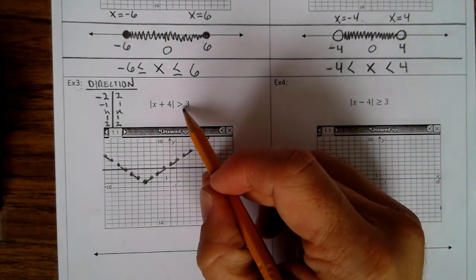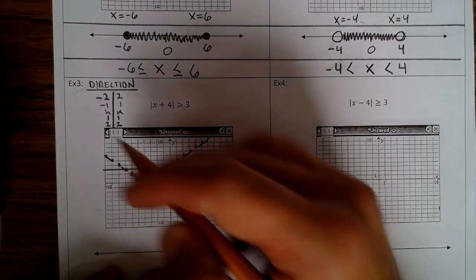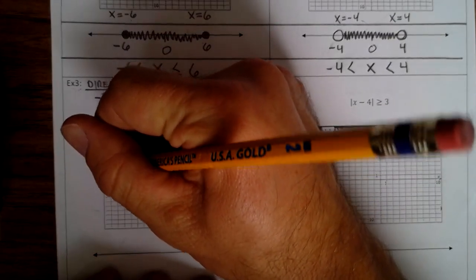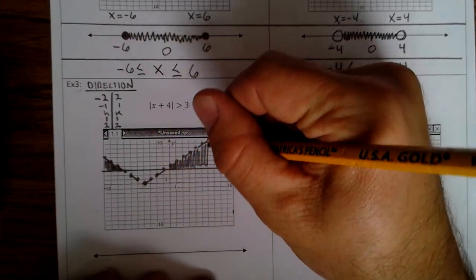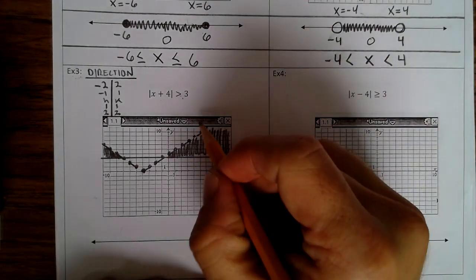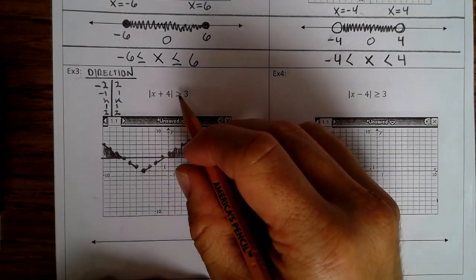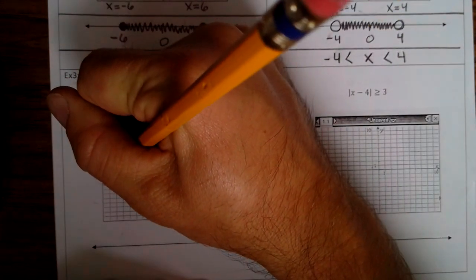Now, in this case, it's greater than. So we look at where is it greater than the 3? Well, here it's greater than, and here it's greater than. Okay, so we look at the point where they intersect, and that's no line, so it's an open circle. So open circle here, and open circle here.